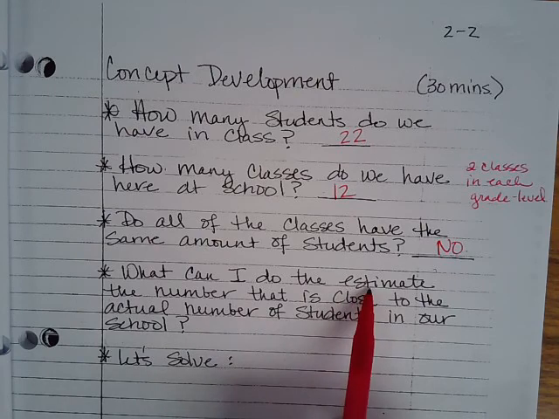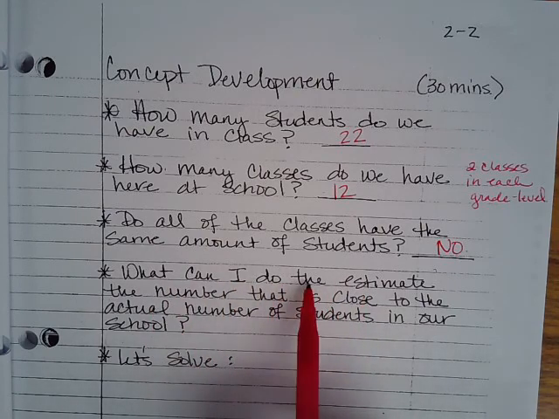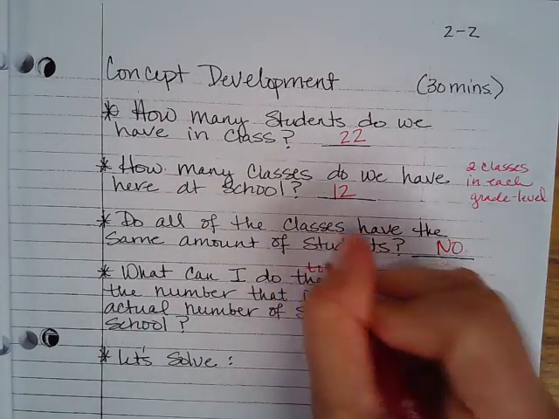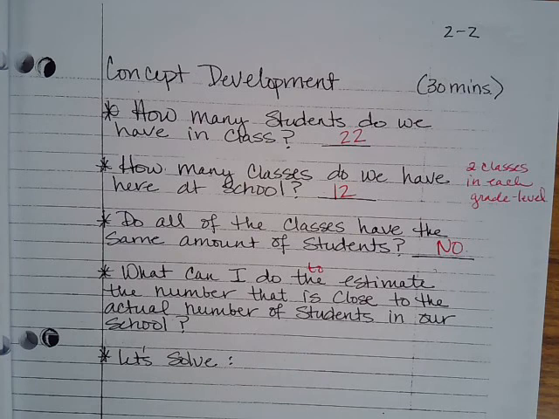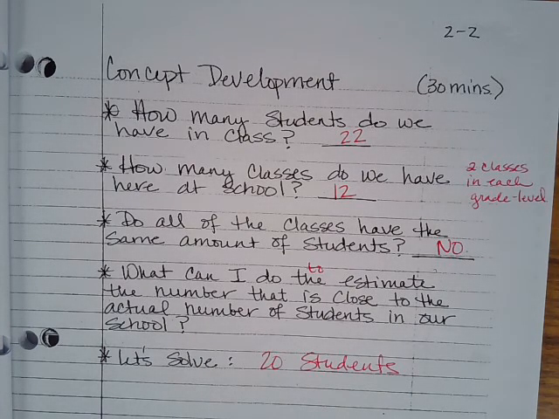What can I do to estimate the number that is close to the actual number of students in our school? So what do you think? How many kids do you think are in each class this year? So about 20 students, I would say. If we're estimating, we're rounding to the nearest 10, if you will. Let's say that there are 20 students in each class.